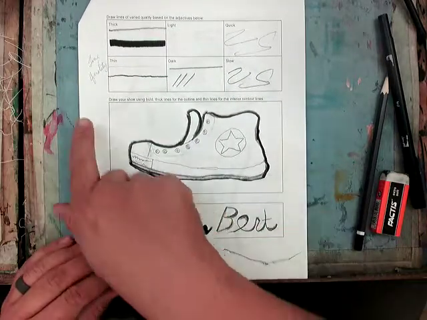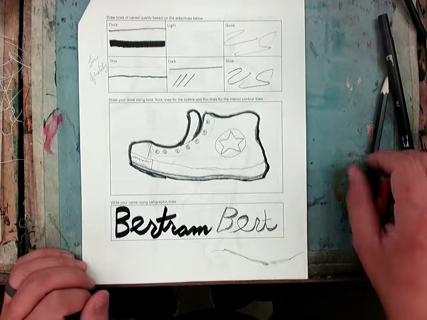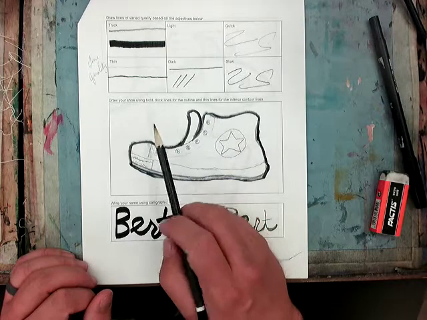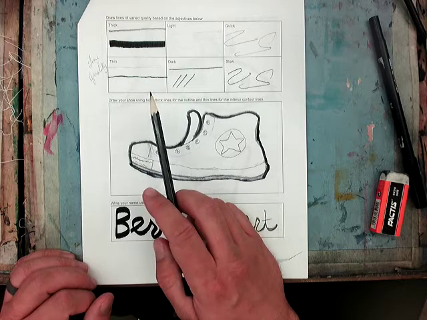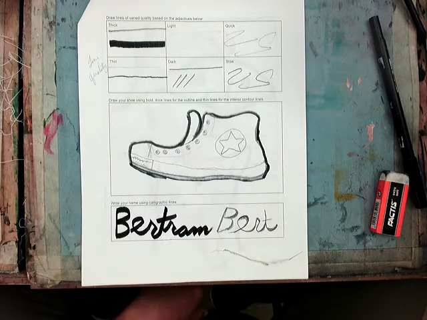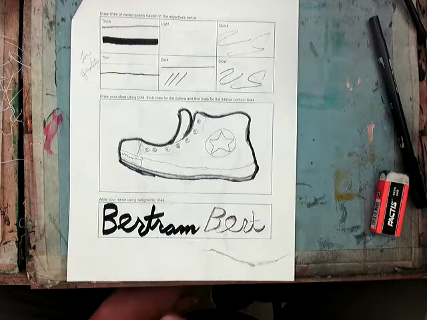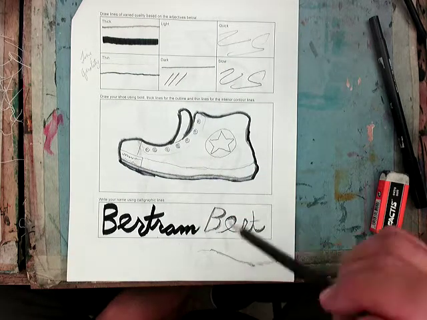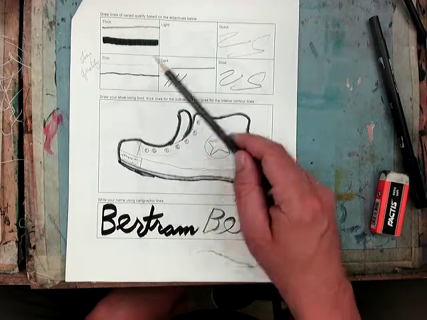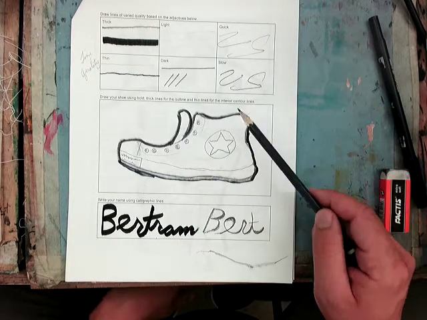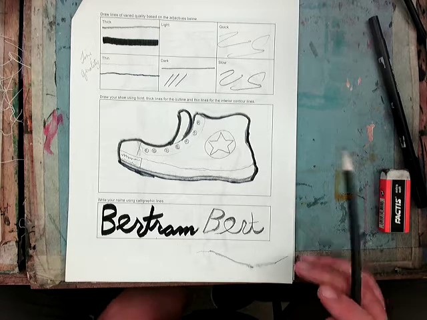All right, so this first section deals with line quality. I'm just looking for different types of lines. A good way to get them if you're having trouble is to use different tools. You can get a thicker line with a marker than a pencil, for example. You can also use the side of your pencil to get a thicker line, so you can change the way you use the tool. But you just need a thick one, a thin one, a light one, a dark one, a quick one, and a slow one. Okay? In the appropriate boxes.